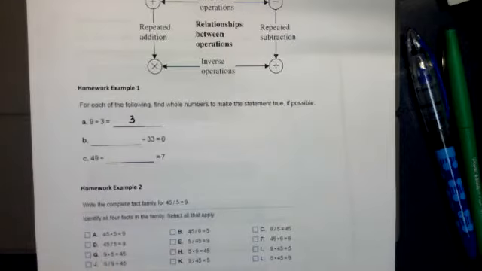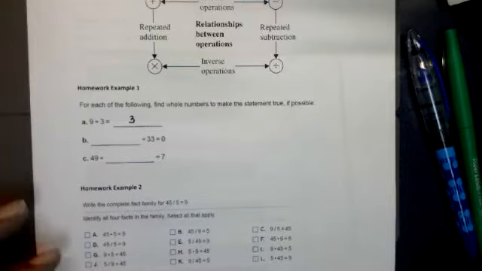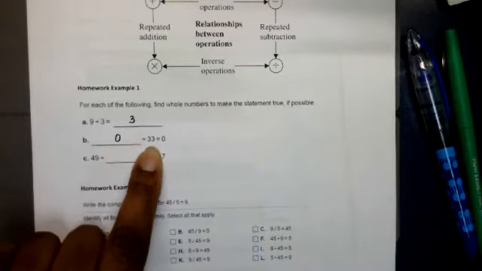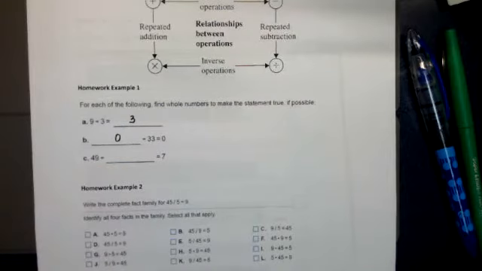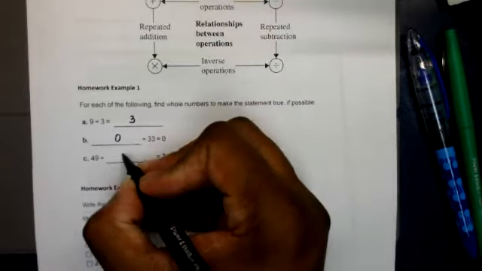In part B, what number divided by 33 would give us 0? Well, we can think of it, pretty much it has to be 0, because 0 divided by any non-zero number would give us 0. And then 49 divided by what number would give us 7? Or think of 7 times what number gives us 49, which would be 7.